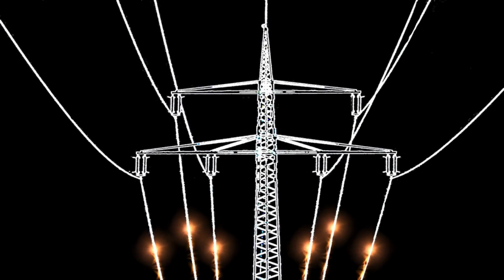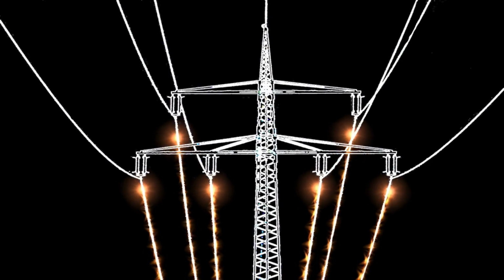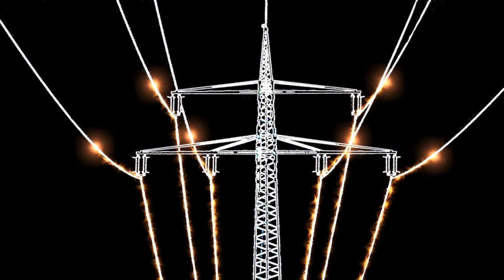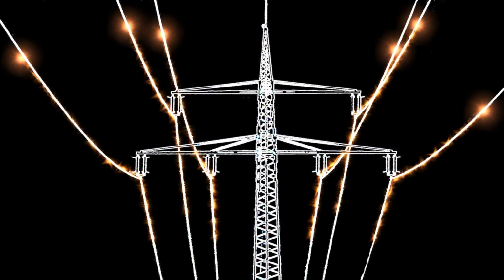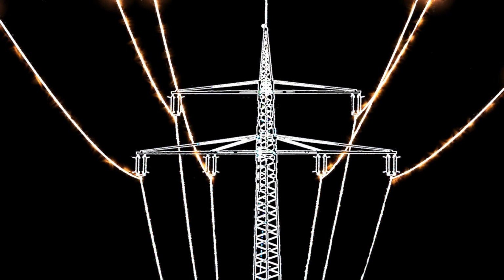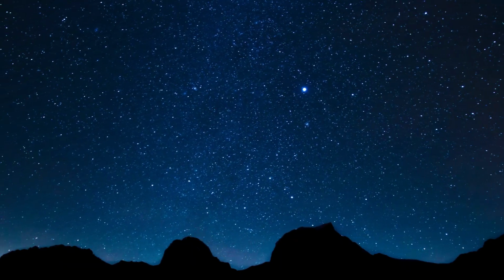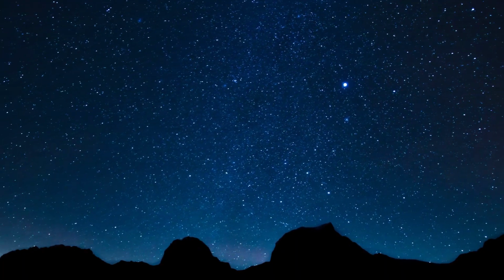Electricity is critical to our civilization. Have you ever wondered how electricity works? In order to understand this, we need to first understand the smallest building blocks of the universe, the atoms.